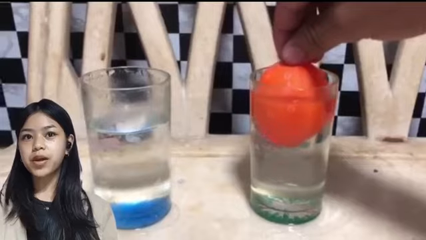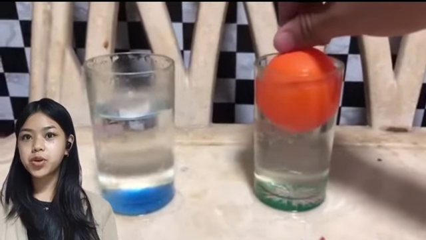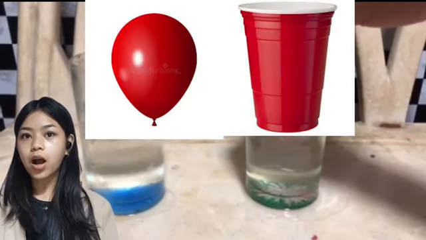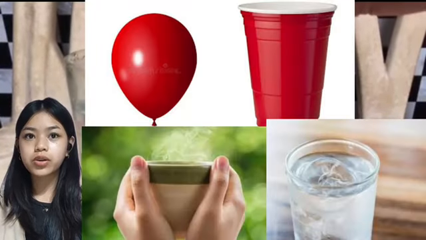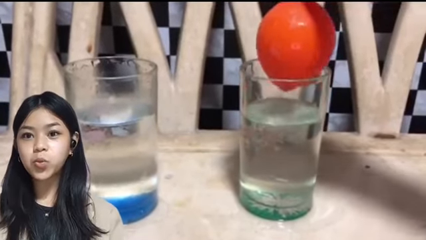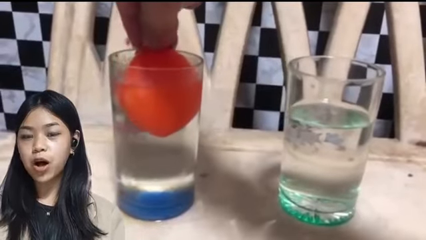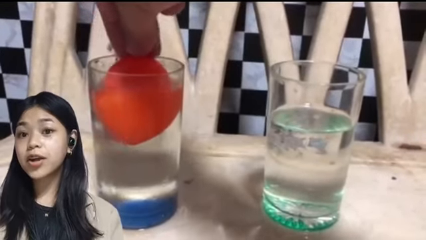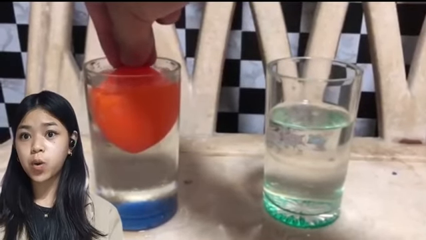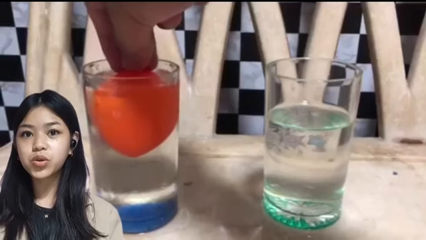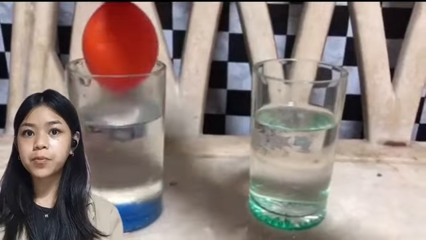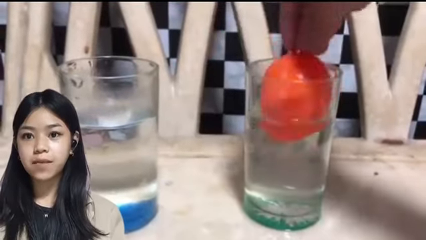Here, in the experiment, we want to demonstrate how the temperature affects the volume of the balloon. The materials we use are a balloon, cups, hot water, and cold water. Here, we can see that the hot water expands the balloon's volume due to its temperature, while in the other experiment, the balloon did not expand because of the cold temperature of the water. Therefore, we can conclude from the experiment that the volume of a given mass varies directly with the absolute temperature of a gas when pressure is kept constant.